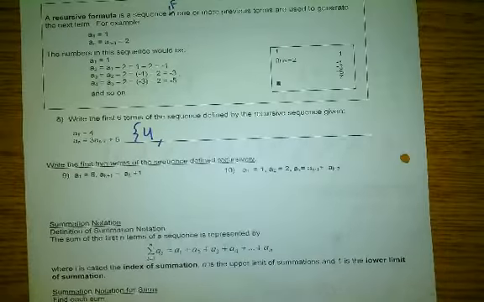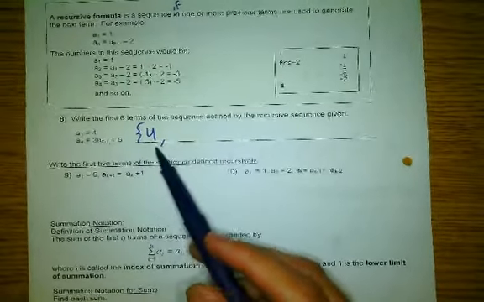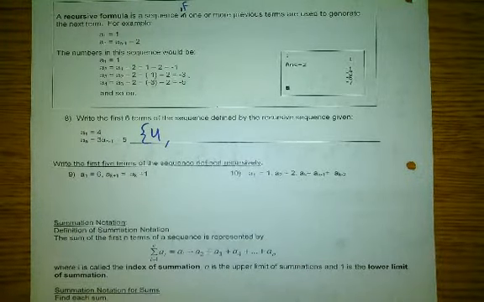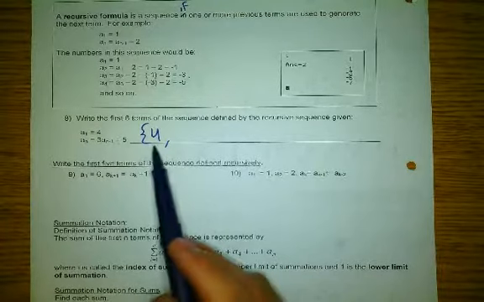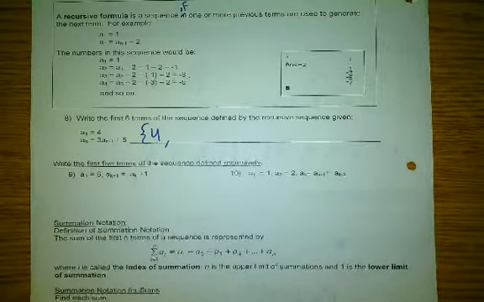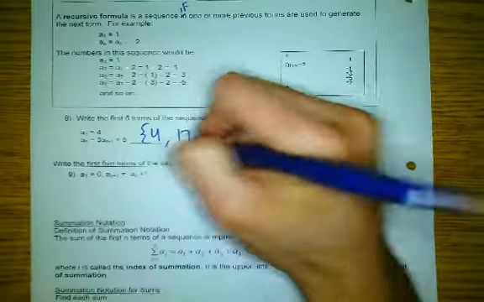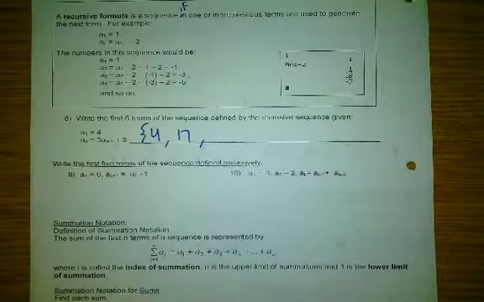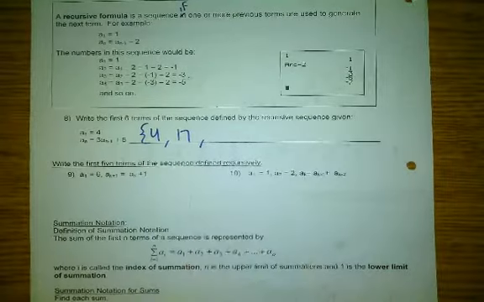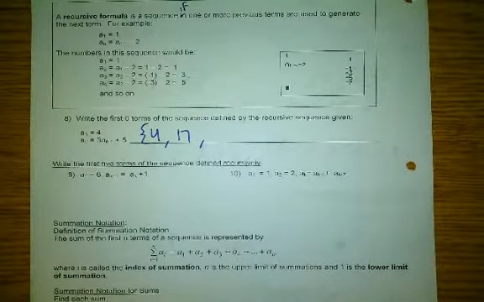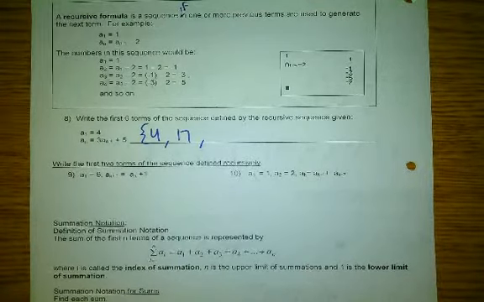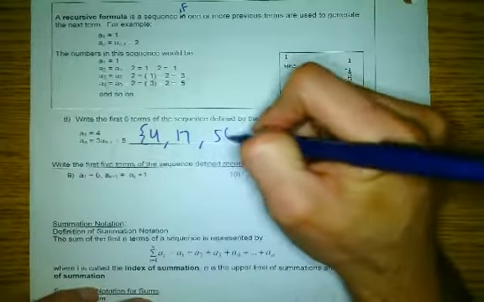So the first term was given to you, right? And if you understand that this is recursive, and that it's saying n minus 1, that means you have to use the first term to get the second one, right? So what are you going to do with this first term? Multiply by 3. What's 4 times 3? 12 plus 5, 17. And then to get the third term, you need the second term, right? So what are you going to do with the 17? 17 times 3 is 51. Plus 5, 56. So we got 3 terms, right?